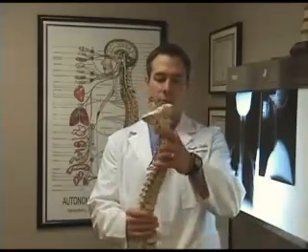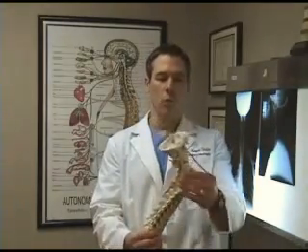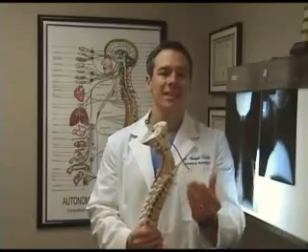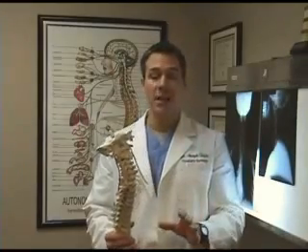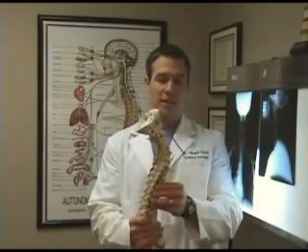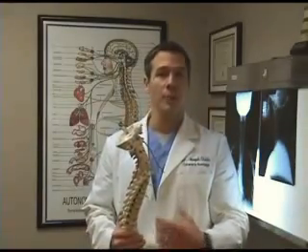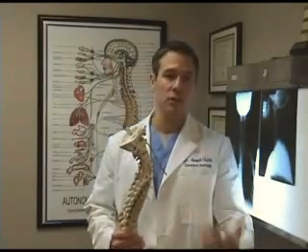Now the other thing is, from the side, you should have three curves, one in the neck, one in the mid-back, and one in the low back. They should be 36 to 38 degree arcs. That is ideal for the spine. Patients that have that normal spinal position, their spine's going to last a real long time. It's not going to develop the arthritis and the degeneration.